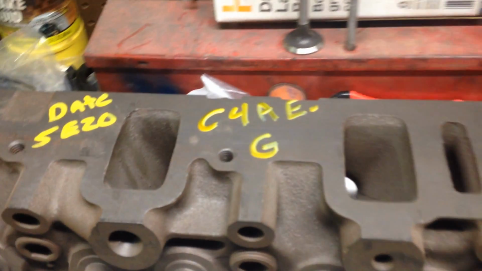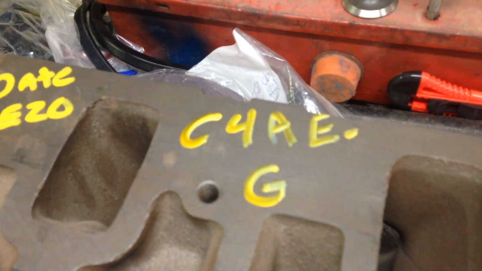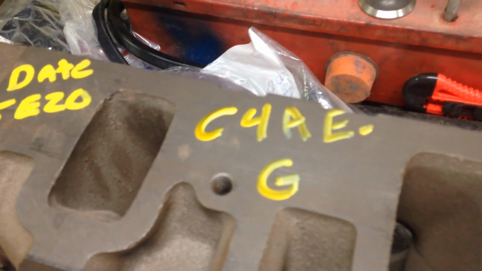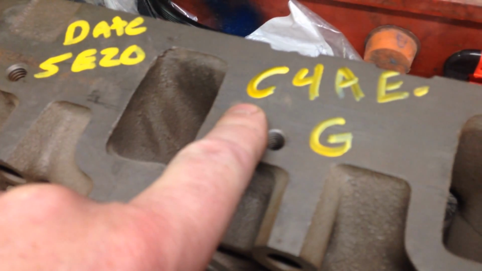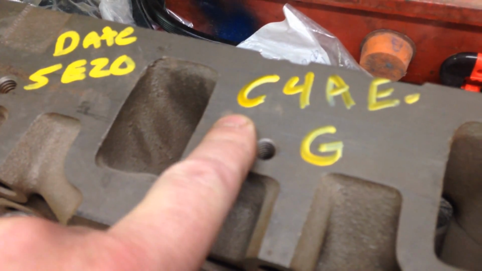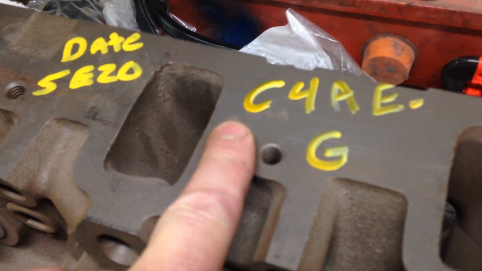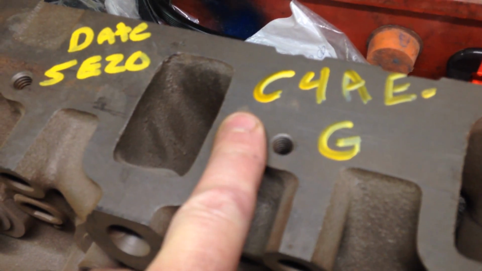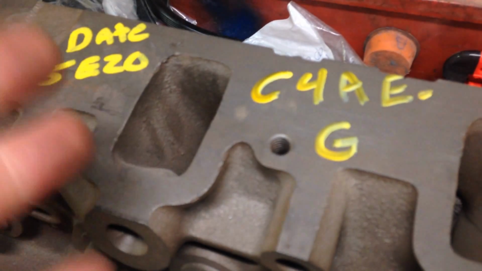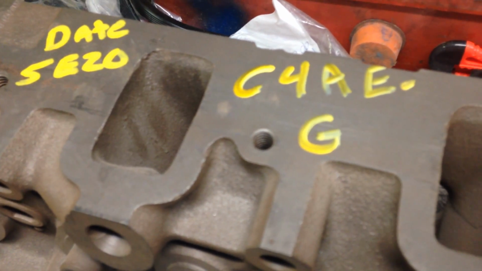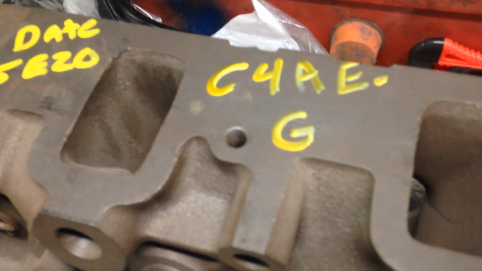Okay, so let's decipher this. Let's break this down. So the way that Ford casting numbers work is like this. The first letter in the casting number, the C, is always the decade. With Fords, C was the 1960s, D, obviously, was the 1970s, E was the 80s, F was the 90s, and so forth.